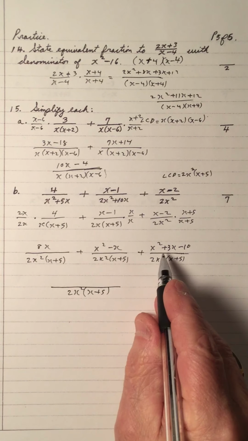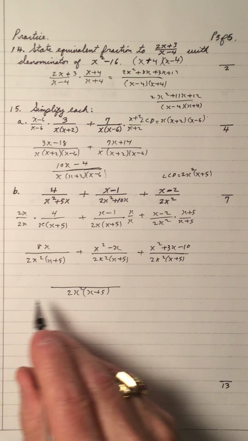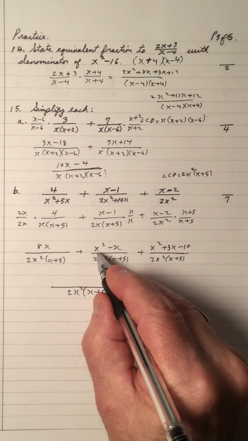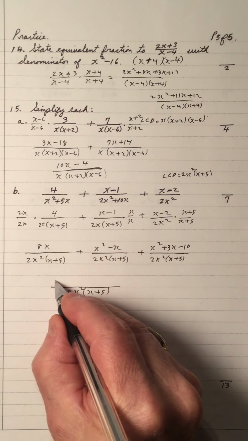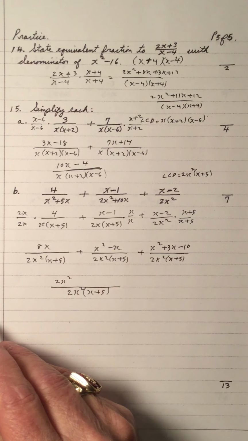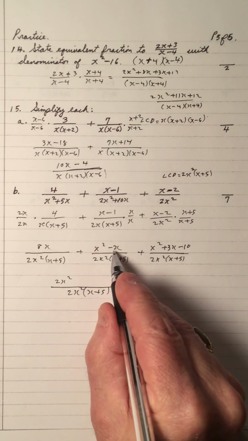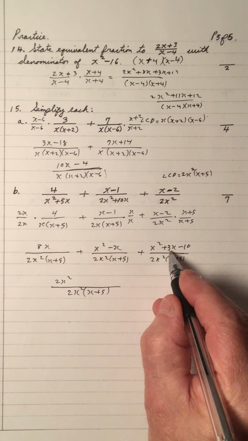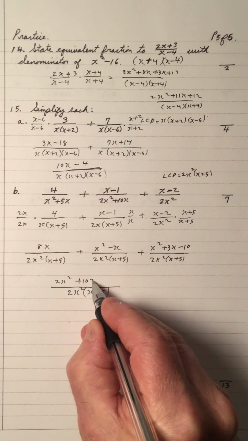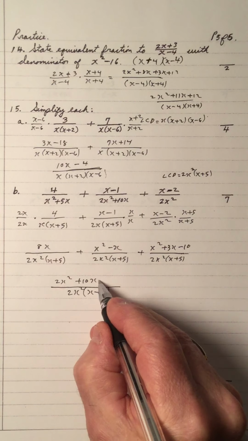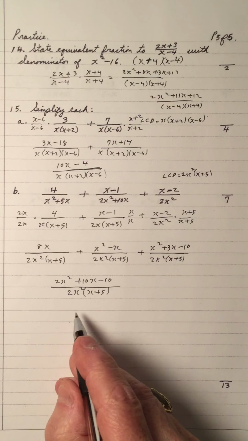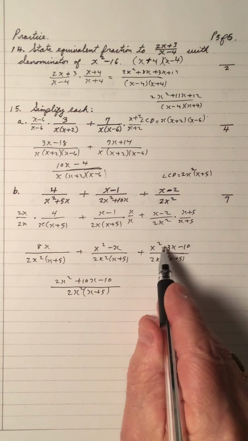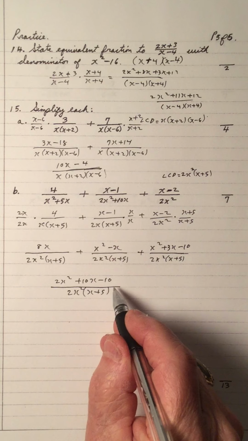Now I have to add these together. So let's add without writing down too many steps. X squared, add on x squared is 2x squared. Now I'm adding in descending order. 8, subtract 1 is 7, plus 3 is 10x. And I have negative 10. So notice I added the x squared first, then the x's, and then the number.